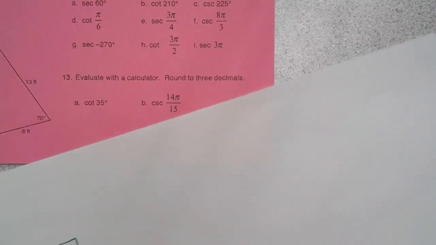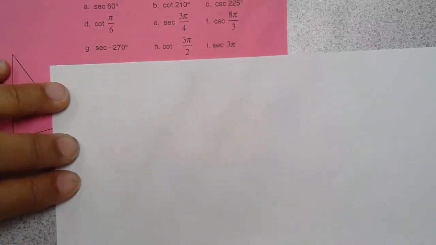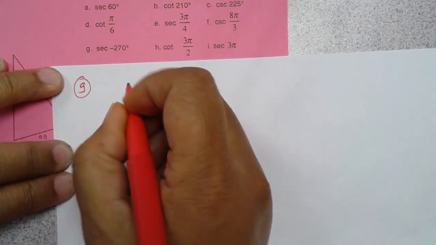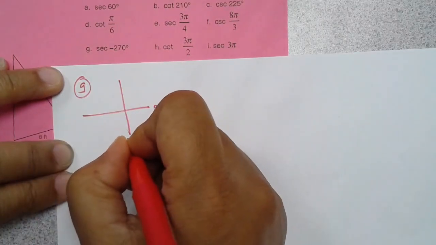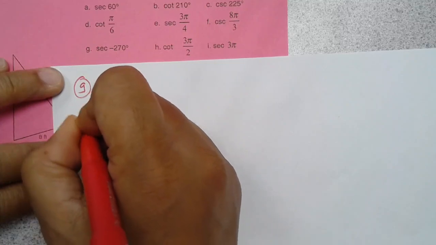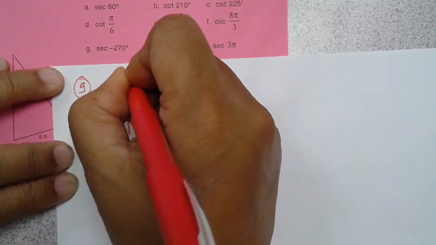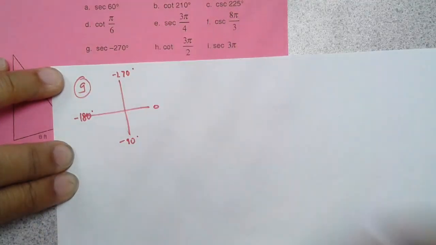All right, and then we're going to go ahead and do the last set of these trig ones. So here we go. G, we're looking at negative 270 degrees, so we're going backwards. Negative 90, negative 180, negative 270, and back to 360.